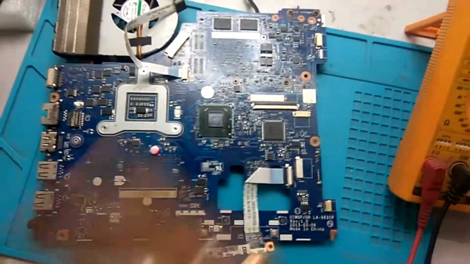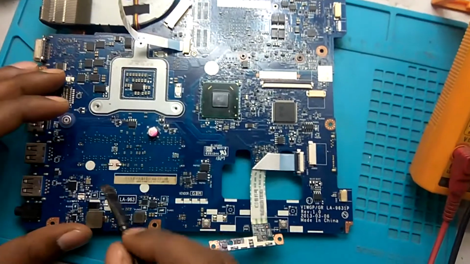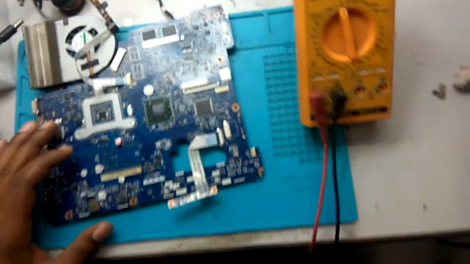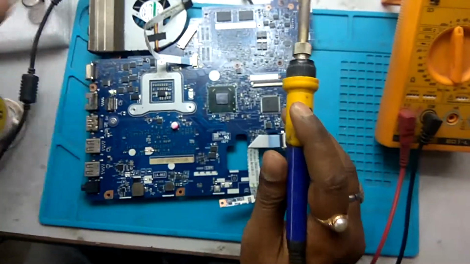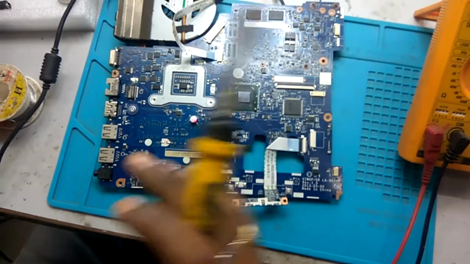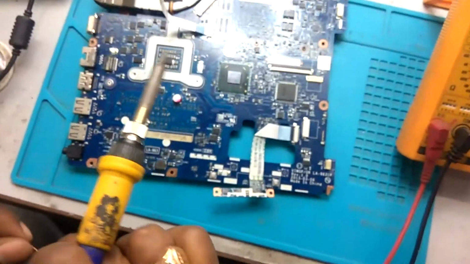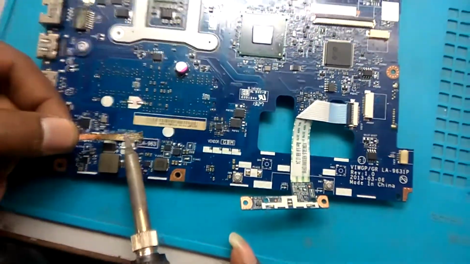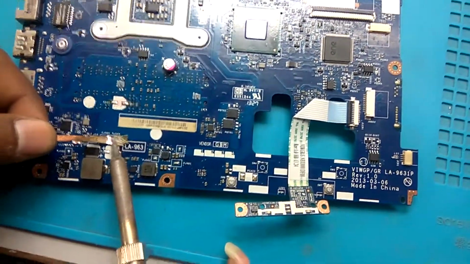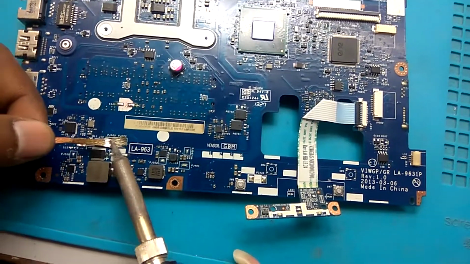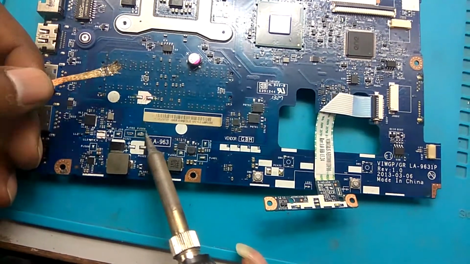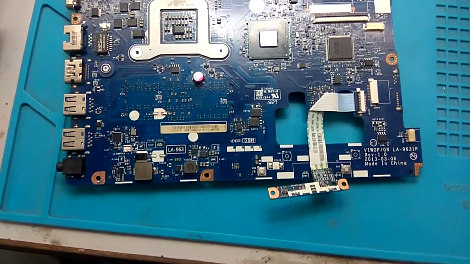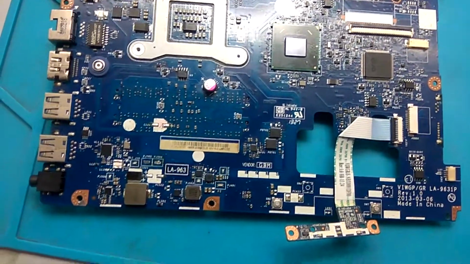So this one is PJ505 and PJ504. Both are open. Now check the continuity.